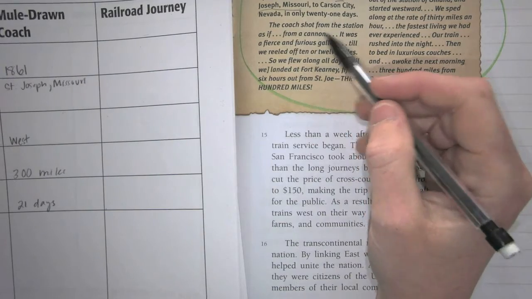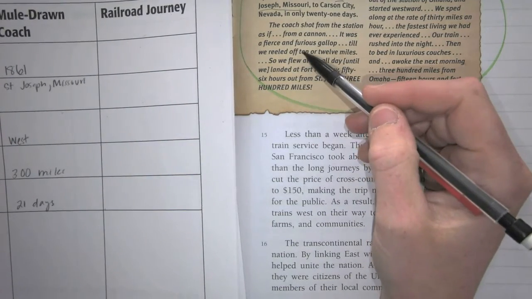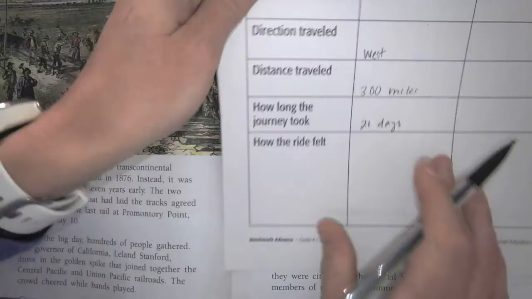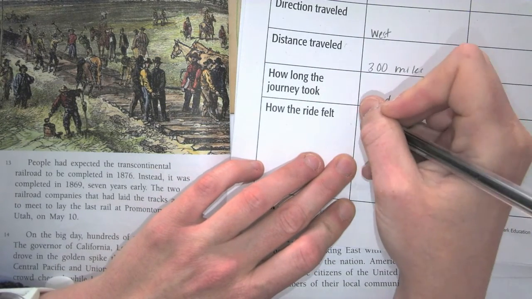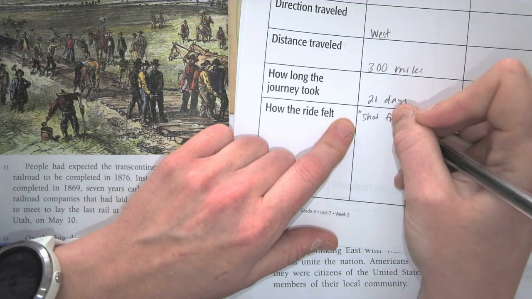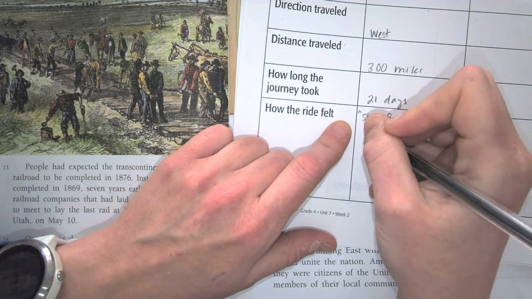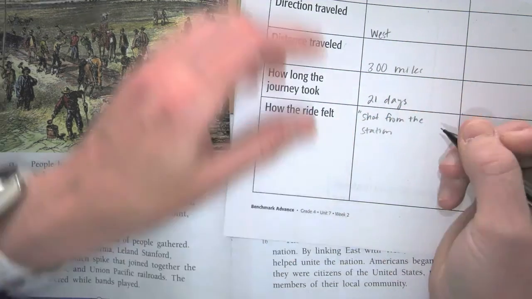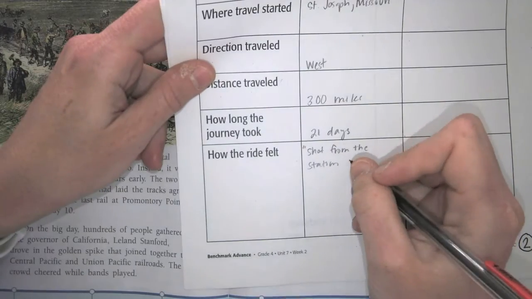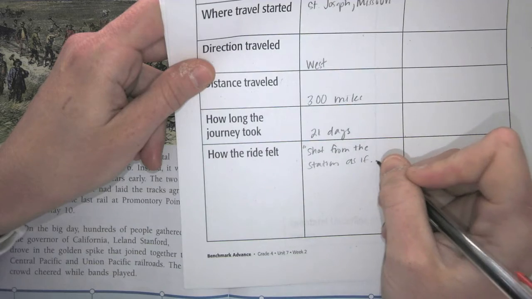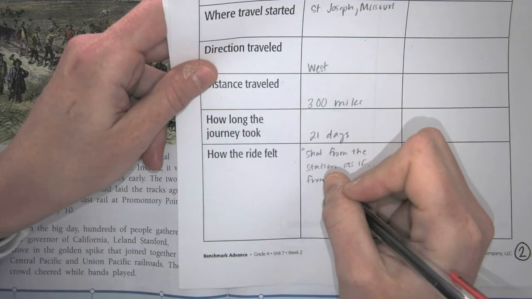And how it felt, he describes it. He says, shot from the station as if from a cannon. It was a fierce and furious gallop. So I'm going to write that in there. Take it from the text and put quotation marks around it: "shot from the station," and then have some ellipses here, "as if from a cannon."